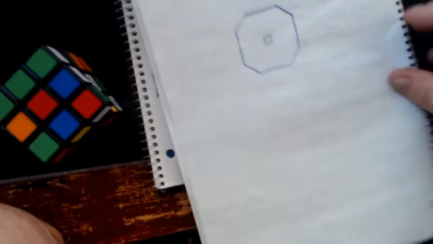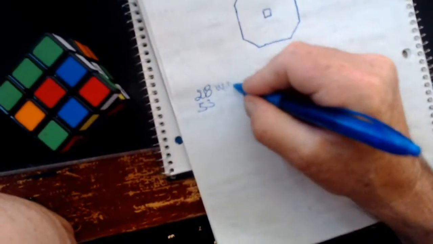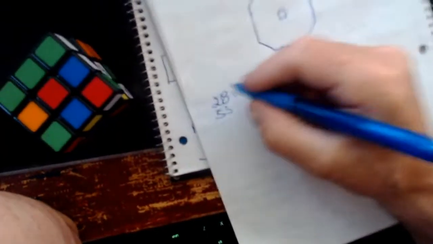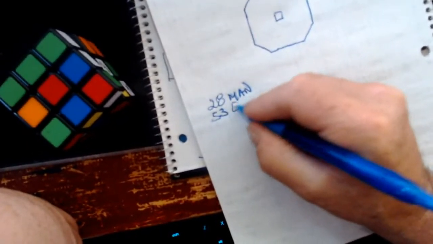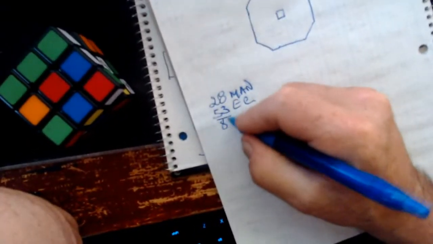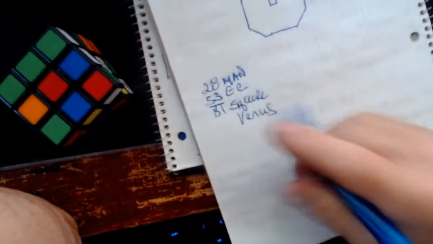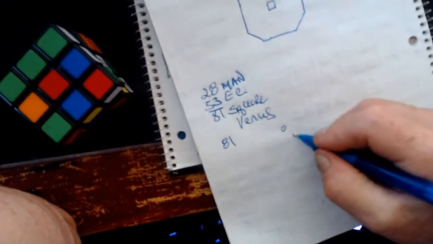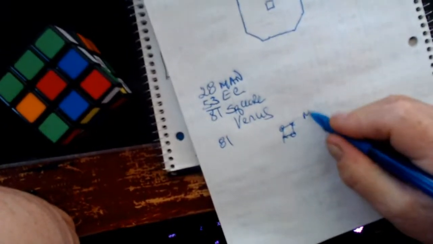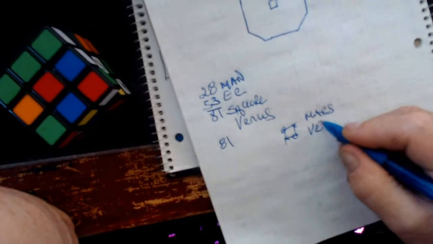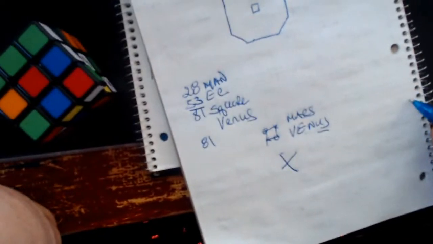Now, should it be 5 by 2? Because man, 28, 53 reverse. 53 reverse, electric company, equals to 81, which is square Venus. A singular Venus, but a double Venus where you get to Mars, because you get Venus for 2 dots and then Venus for 2 dots, and 4 dots equals to Mars. So now you have Mars, Venus. So if men are from Mars and women are from Venus, you have to understand that understanding right over here.